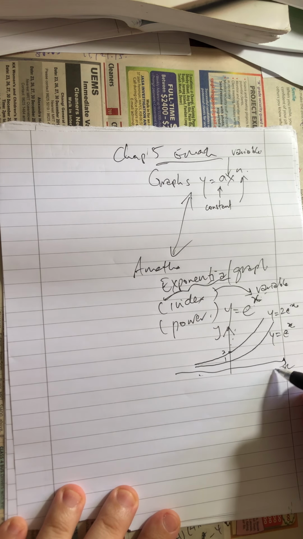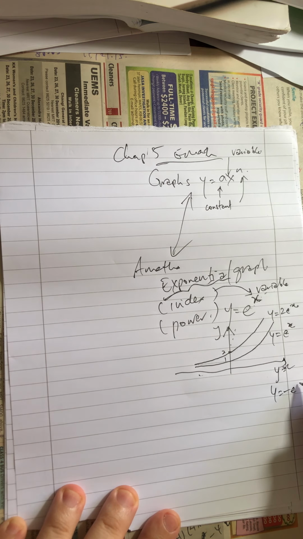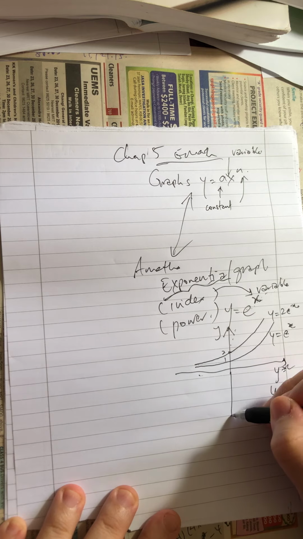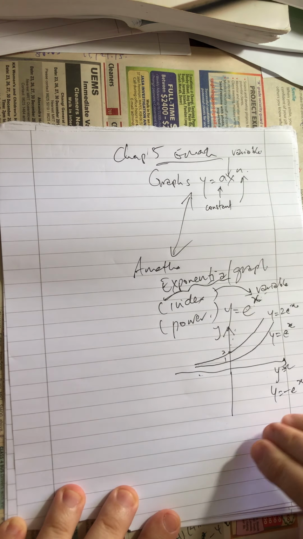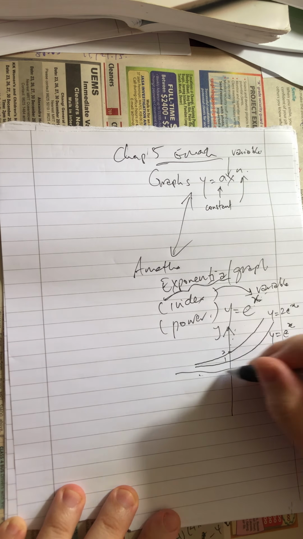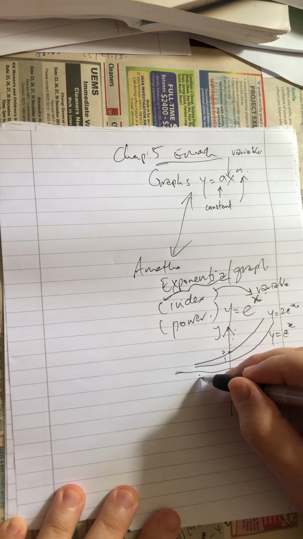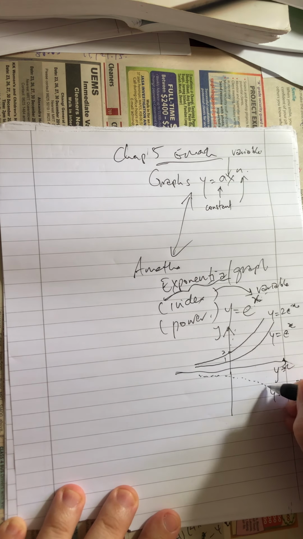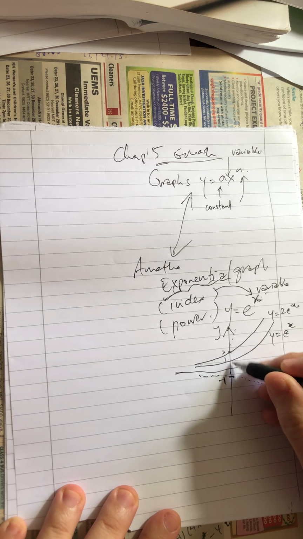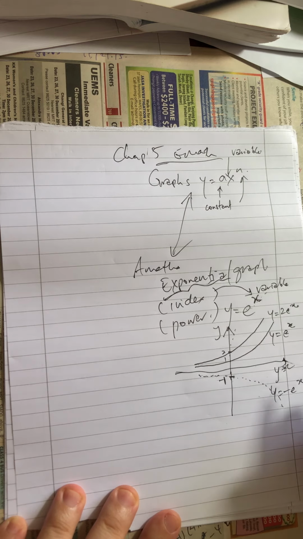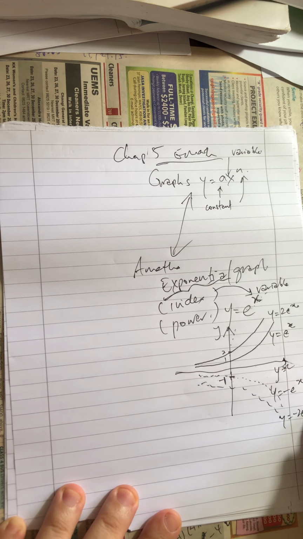And when I have y equals minus e to the power x, what I will have is a graph that is flipped over the x-axis. That means the x-axis is like the line of symmetry. So I have something like this. Again, the y-intercept is at minus 1 here. It's a flip side of this, like a mirror image. Similarly for y equals minus 2e to the power x.